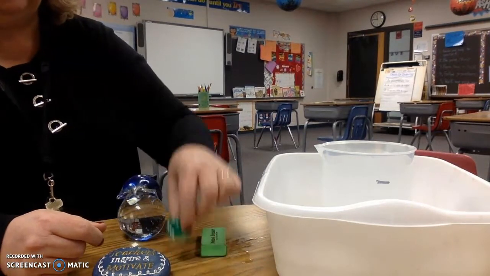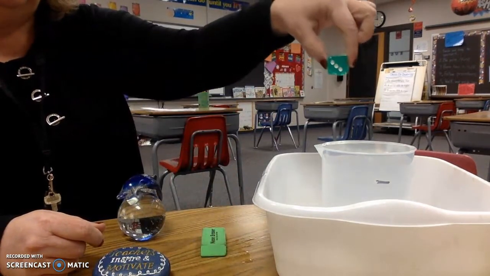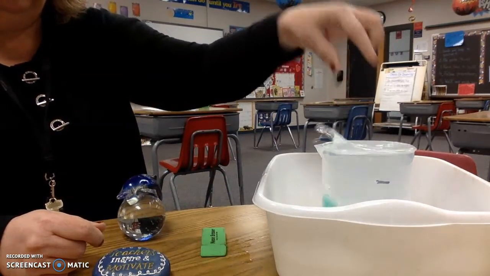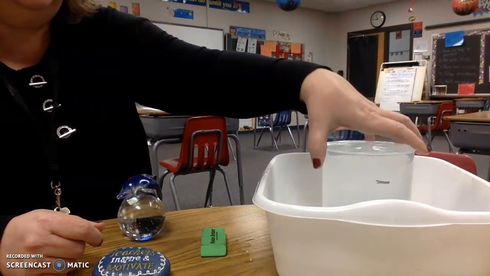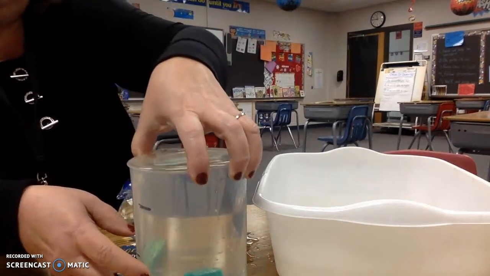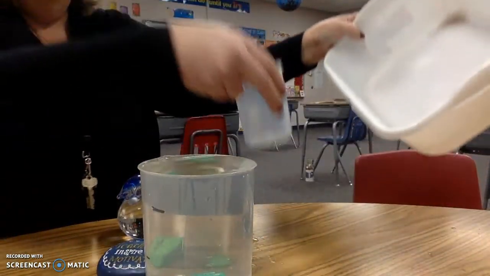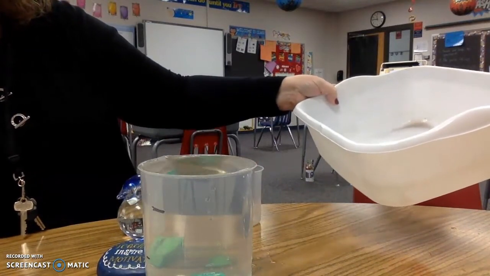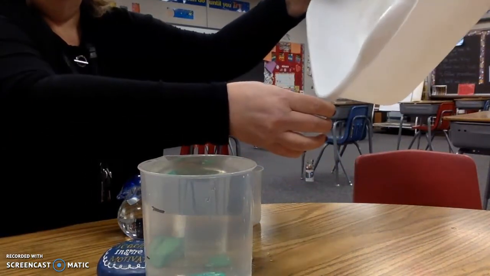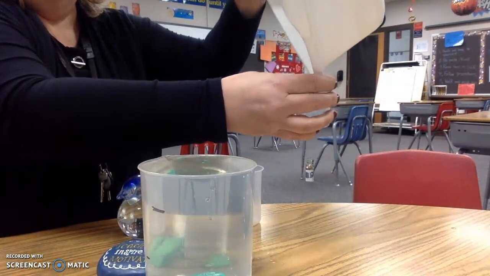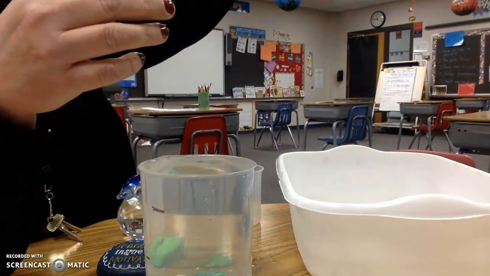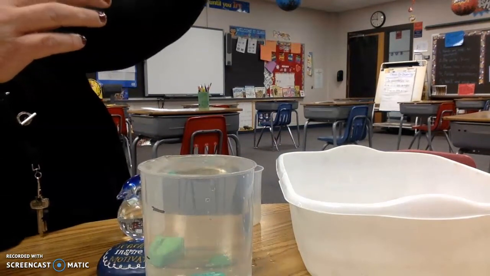So I'm going to take the dice and I'm going to see how much water comes out. Here we go. Okay, there it is. Now what happens is, there it is inside. Whoa. And then I'm going to take the water that came out and stick it in here, and I'm going to measure it. So when I measure it, let's see here.